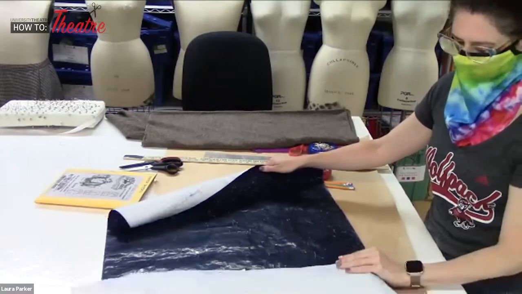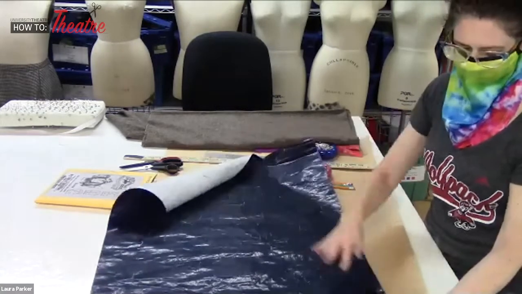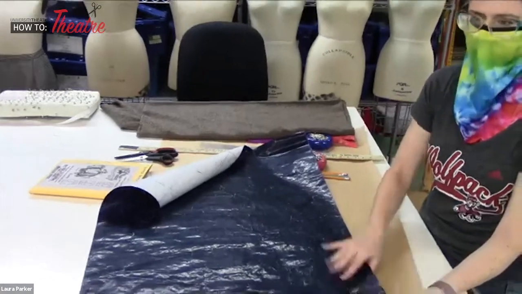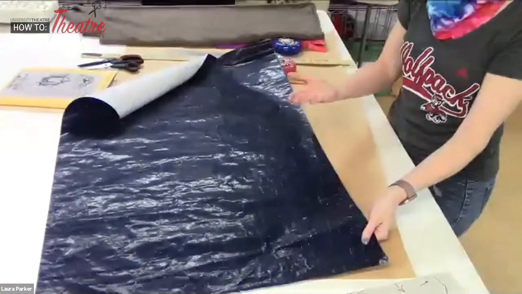And so this is a large sheet of paper. It has colored wax imprinted on it.